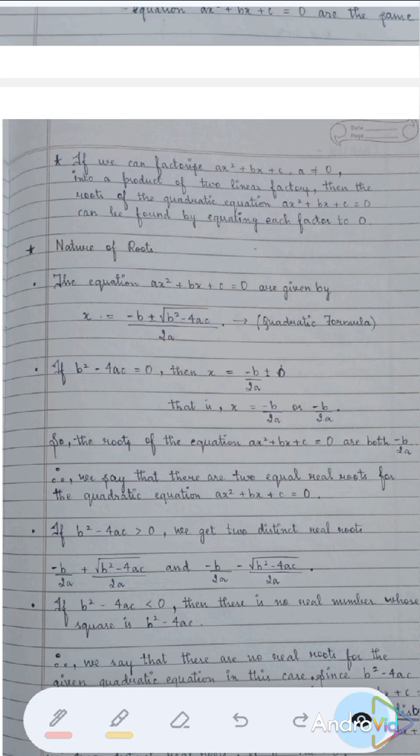Next topic is nature of roots. The roots of the equation ax square plus bx plus c equal to 0 are given by x equal to minus b plus or minus root of b square minus 4ac, divided by 2a. This formula is called the quadratic formula. Now if the under root value, b square minus 4ac, is equal to 0, then the x value becomes minus b by 2a plus or minus 0.